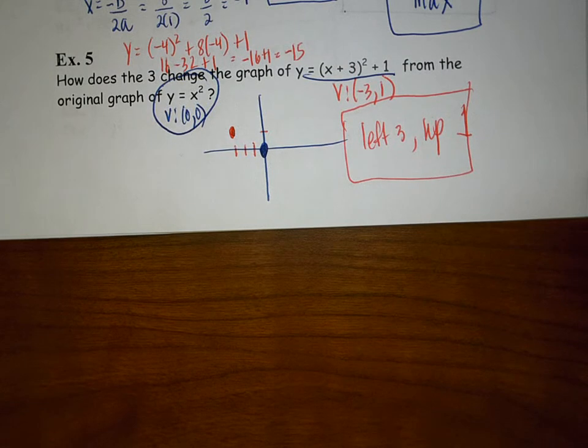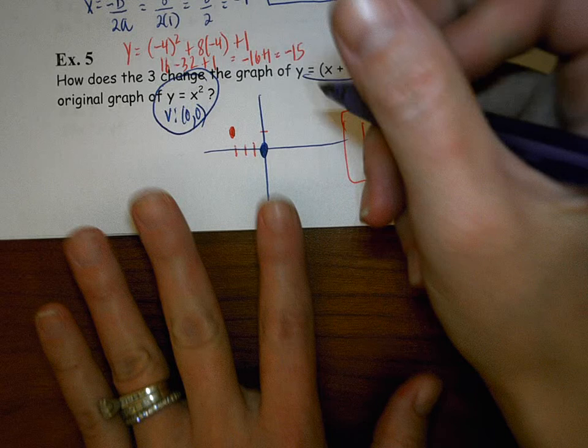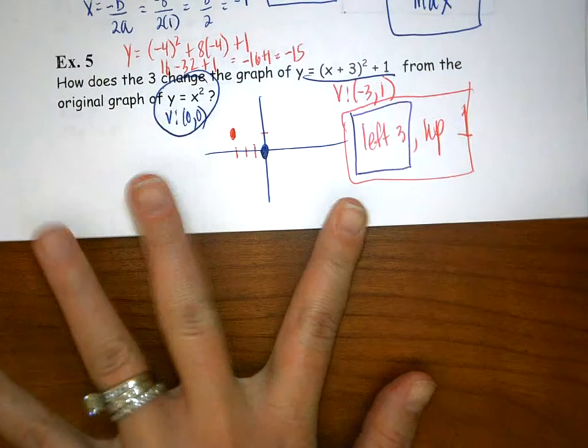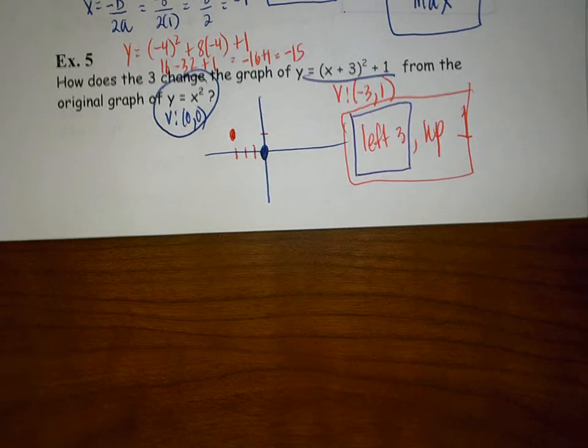Yes, Cody. Why does it only say how does the 3 change the graph? Oh, good question. So that means that you would only need to do that. So in the answer, the only thing that you would say is that it went left 3. That's how it changed. Thank you for bringing that to our attention.